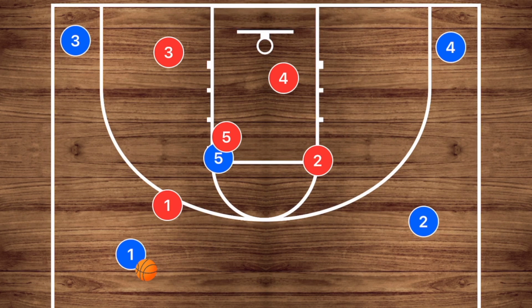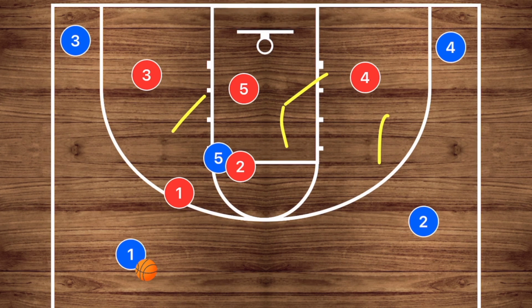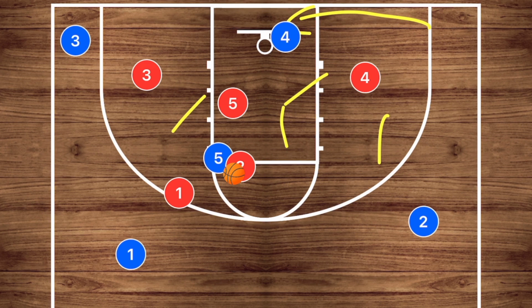This also works against a zone as well, because what happens against a zone is because now you have player 2 who's fronting that post, player 3 who's watching here, all these guys are watching over here. Just by getting that ball into the post, that draws player 5 up potentially. This can bring player 4 into the dunker spot, which is right about there. And then we can have a high to low post pass for a dunk or an easy layup. This works both against a man and a zone.